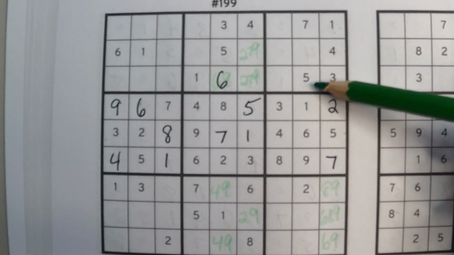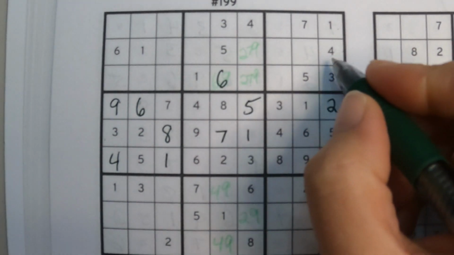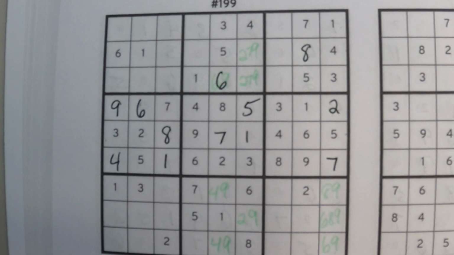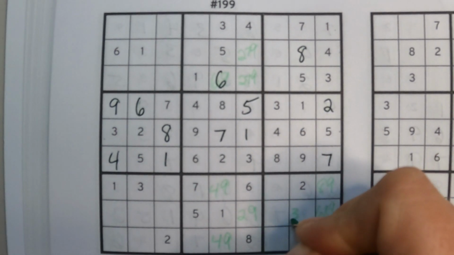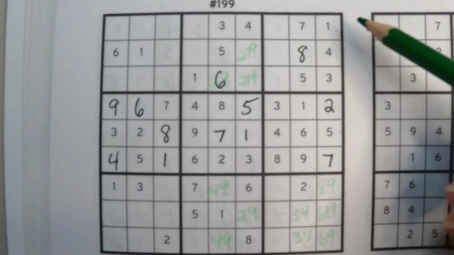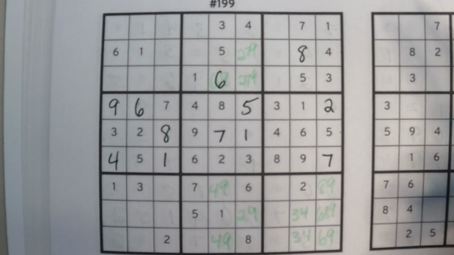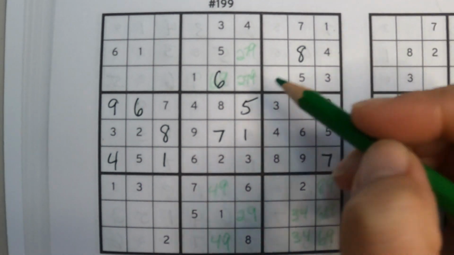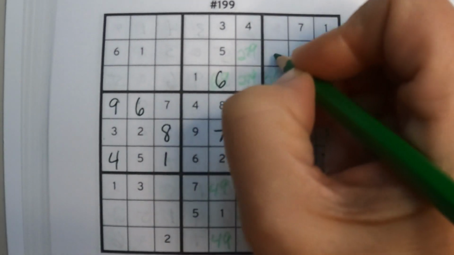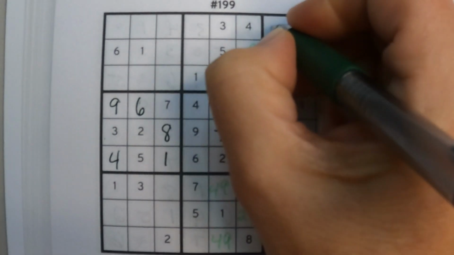For this column, looks like we're missing 3, 4, and 8. We've got a 3 and 4 here, so this is our 8. No help down here, so 3, 4. For this box, we're missing 2, 6, and 9. We've got a 6 here, so 2, 9, a 6 here, so 2, 9. That means our 6 has to be here.